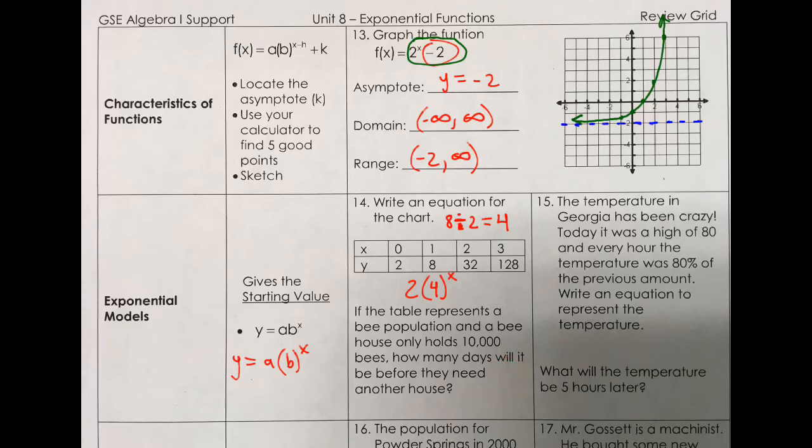We're going to do exactly what we did on the problem earlier. We're going to go into our table, edit function, type in 2 times 4 to the x power, and then we're going to go down on the table until we find that y goes above 10,000. When we find that, we look at our x value, and that's going to tell us the number of days.